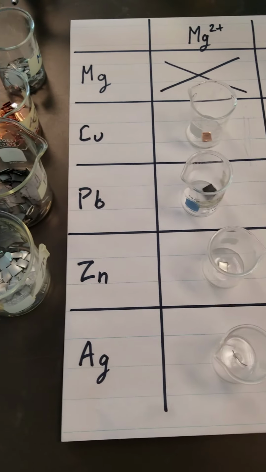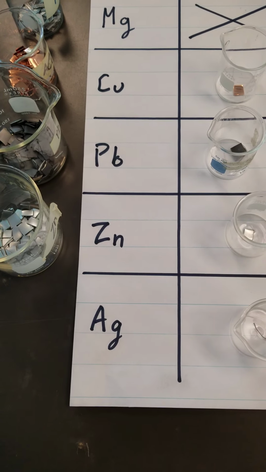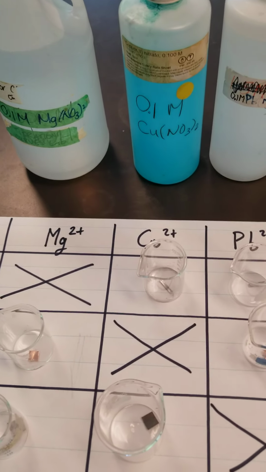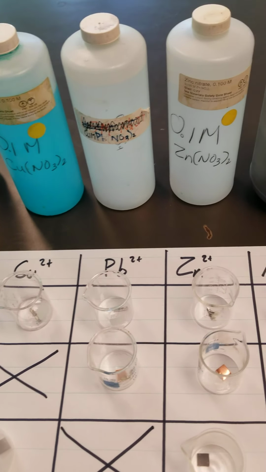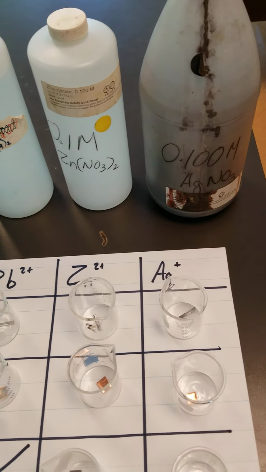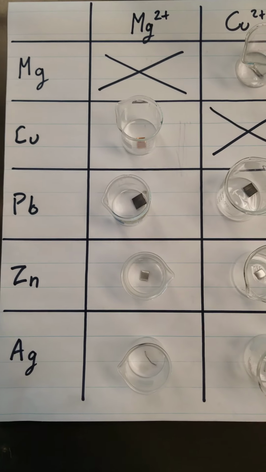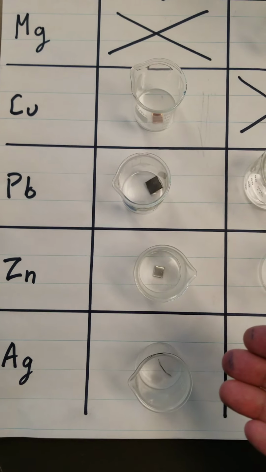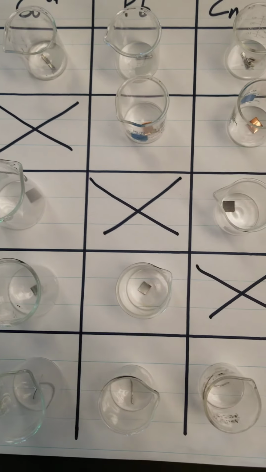Okay, so what I have here is 5 different metals: magnesium, copper, lead, zinc, and some silver. And at the top, we've got different nitrate solutions. As you remember, nitrates are fully soluble, so we are looking at these different metal ions in solution. All the ions we're going to use match the different metals that we're using as well. If we look inside each of these beakers, we're going to see how each of these metals, copper, lead, zinc, and silver, is going to react to this magnesium ion. And very similarly as we go across.